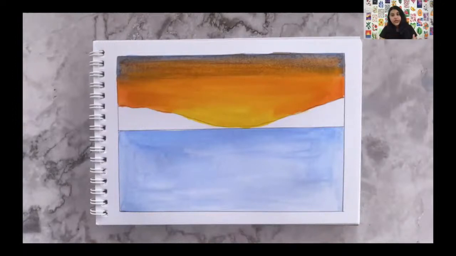All right, so while you're doing this part, I'm going to just explain the next part of it. The next part is all about doing the mountains as well as the reflection. The first thing we're going to do is create a reflection for the yellow onto our ocean. So what you're going to do is take a little bit of yellow and add in a few lines right at the center over there.